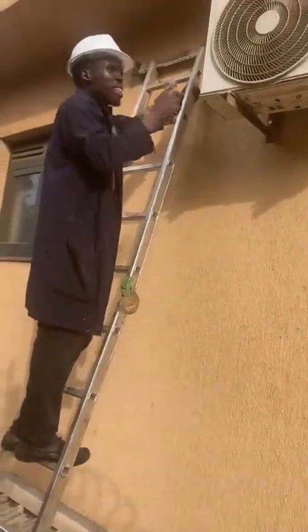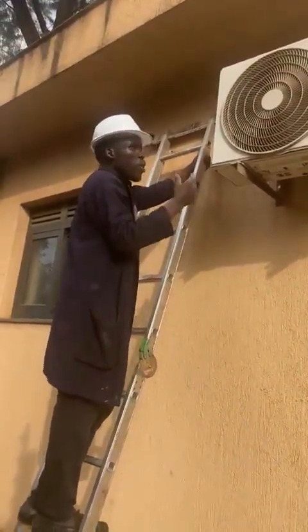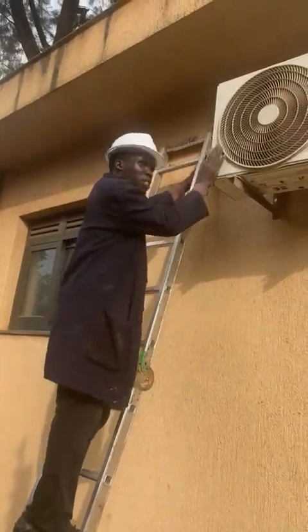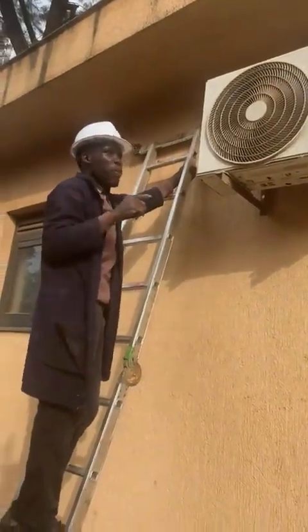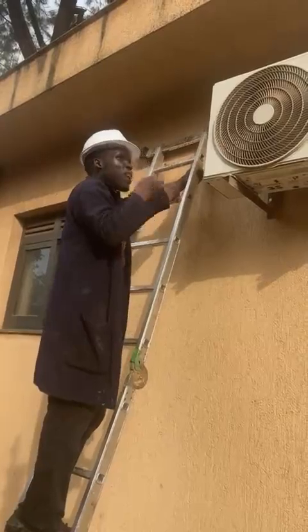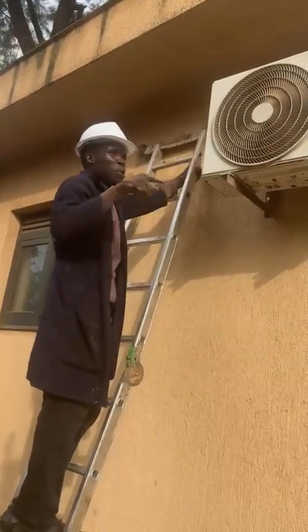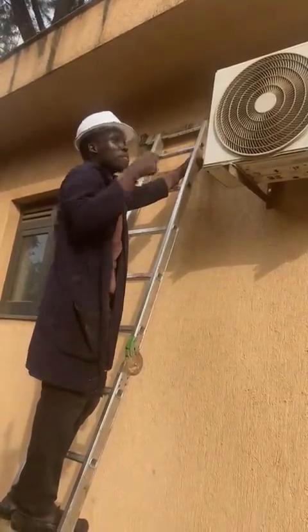Now, how is heating achieved in the air conditioning system? The air conditioning system has what they call the reversing valve. Now, when the valve is reversed, the outdoor unit becomes the indoor, and the indoor becomes the outdoor.